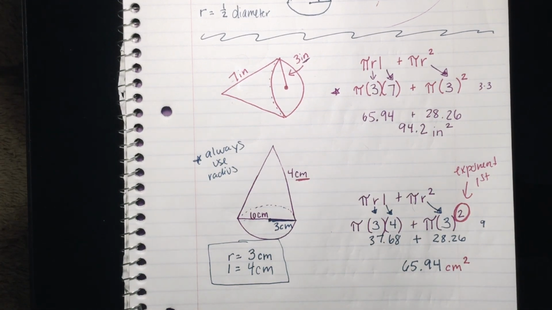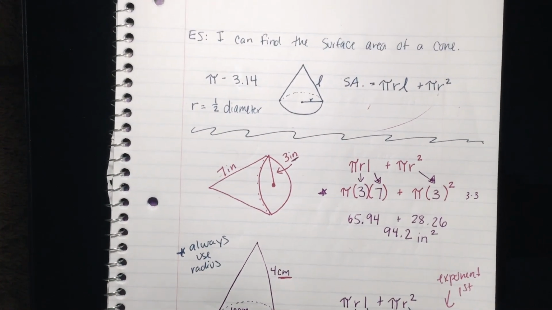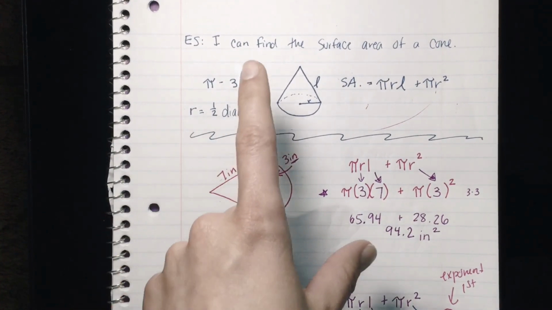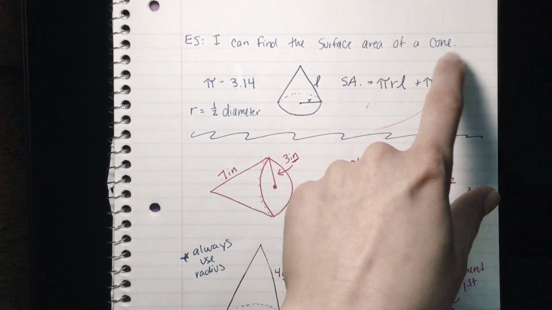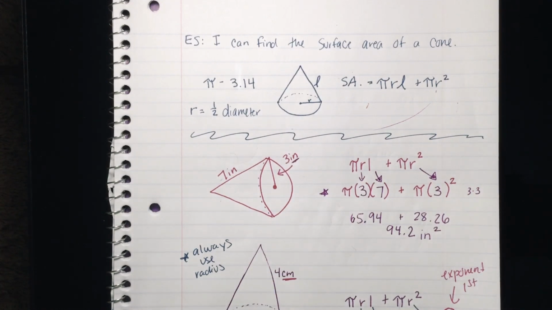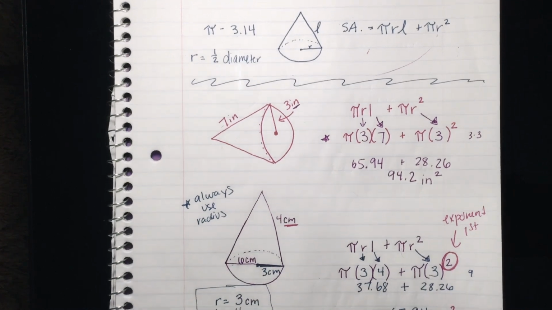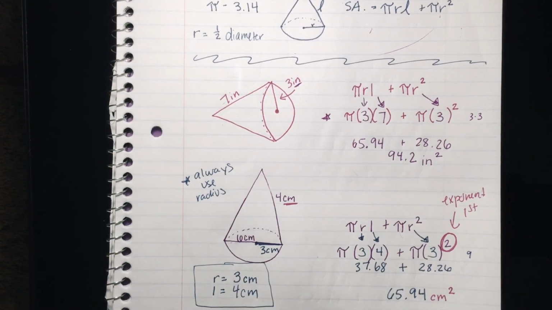I'm also going to put another video in the description if you're a little confused, and you can always type into YouTube if you don't understand how I did it. You can always type in surface area of a cone, and they have some other ways that are explained as well.